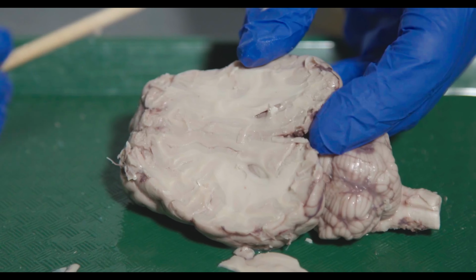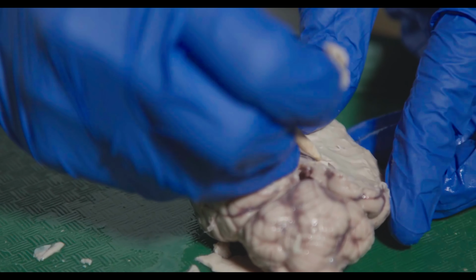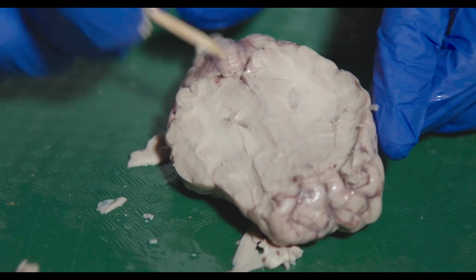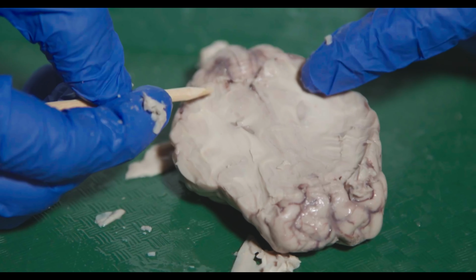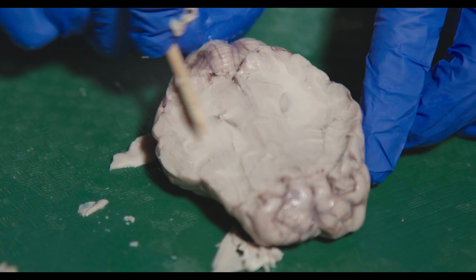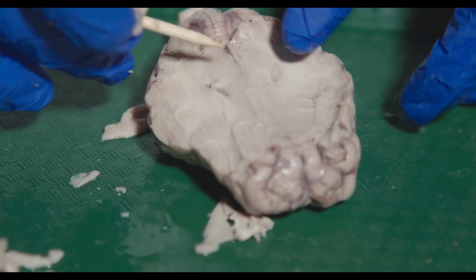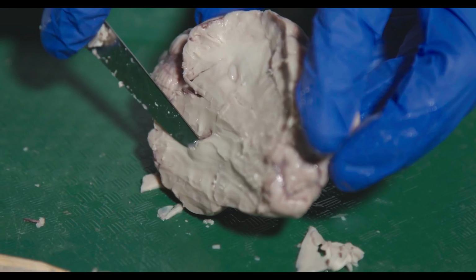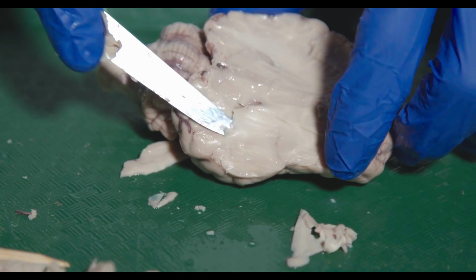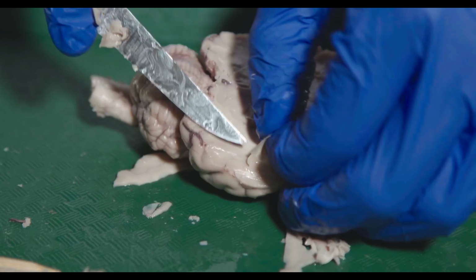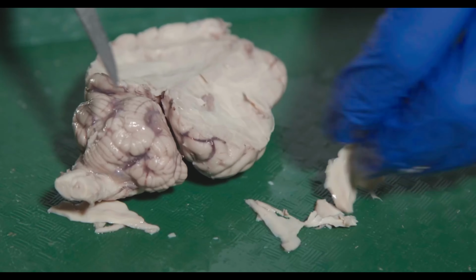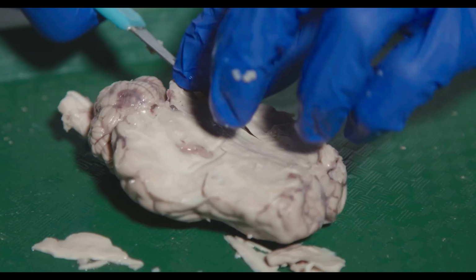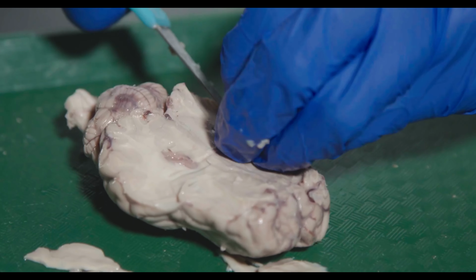So what I'm going to do is now I'm going to kind of wedge in here so I can shave off cortex. So the hippocampus is in here and it kind of wraps around like this. So we're going to try and cut this way so we can remove this cortex on the sides and kind of like dig out the hippocampus. So I'm going to cut this way a little bit. So I'm going to do the same on this side.